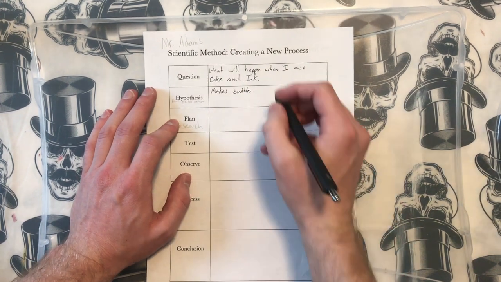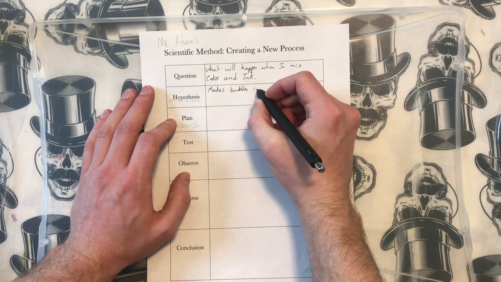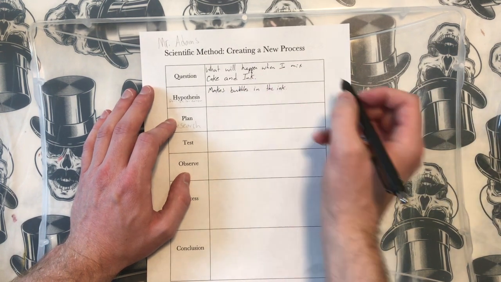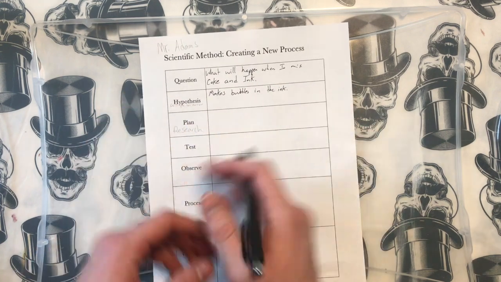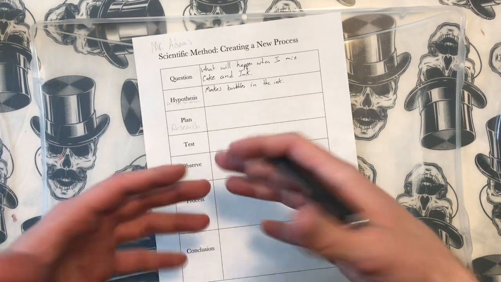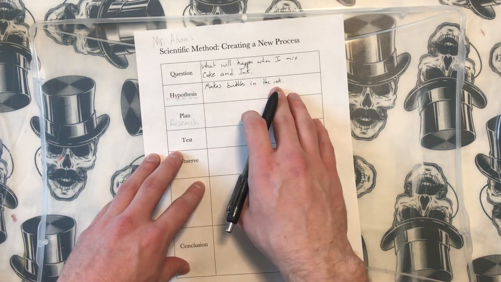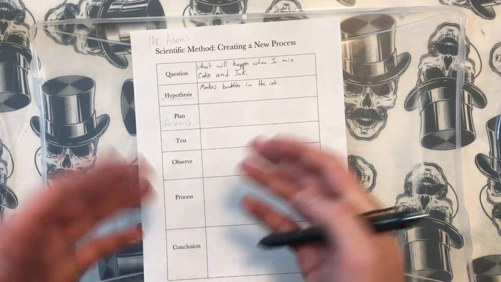Sorry, me writing is shaking the camera. Makes bubbles in the ink. Okay. I'm just going to leave it like that for now. You can flesh this out a little more. You can be more descriptive, more specific, so on and so forth. I'm just going to do this for now for the simplicity of this test here.